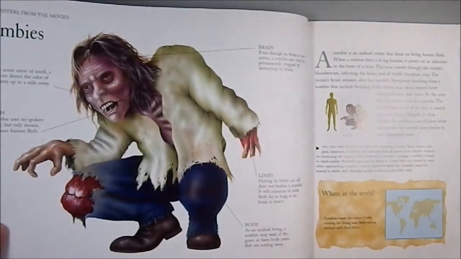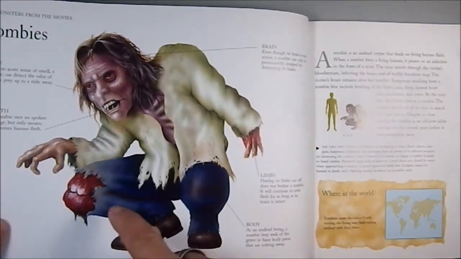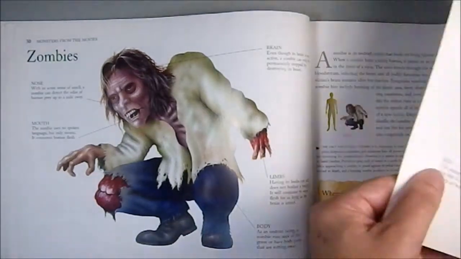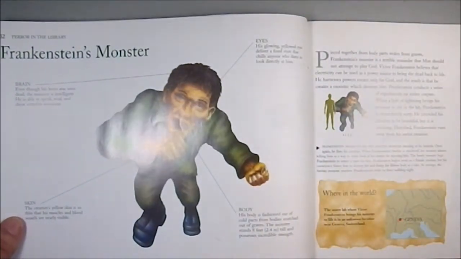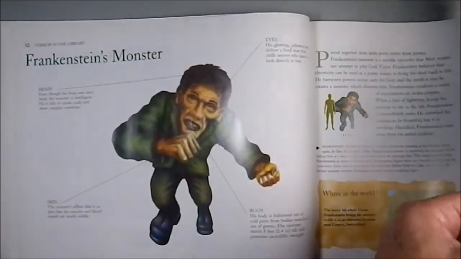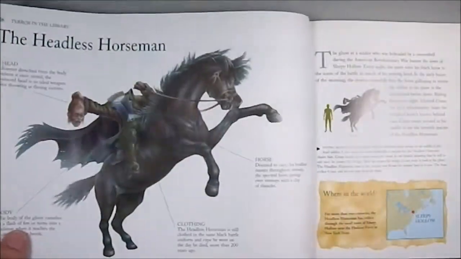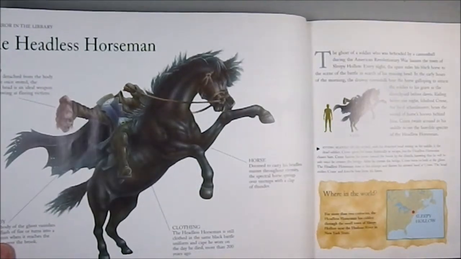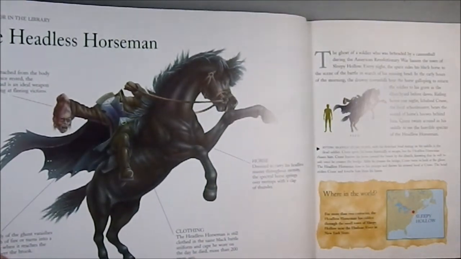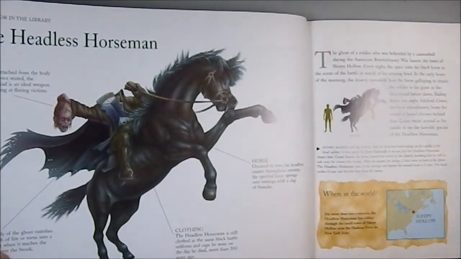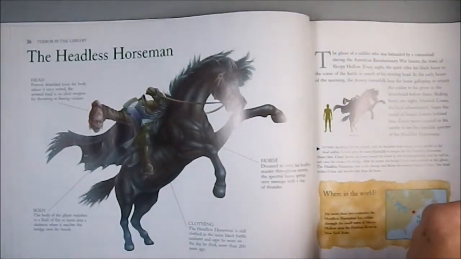And we have the classic zombies. And he looks like he really needs some knee surgery. Frankenstein's monster. And again, a very soulful Frankenstein's monster. And we have Dracula. The Headless Horseman. That's interesting. No pumpkin, just the head. I kind of like the pumpkin version myself.